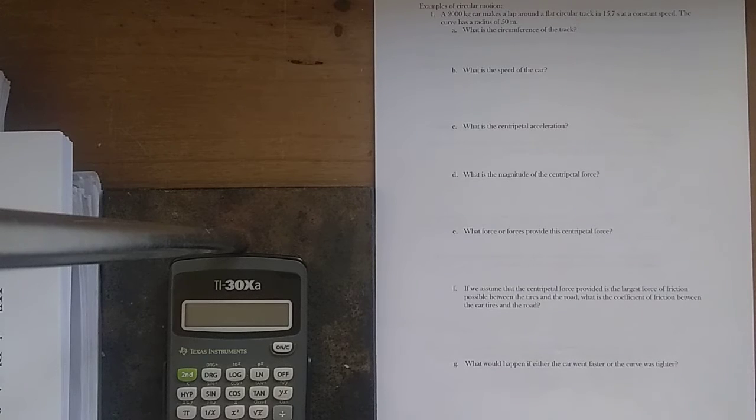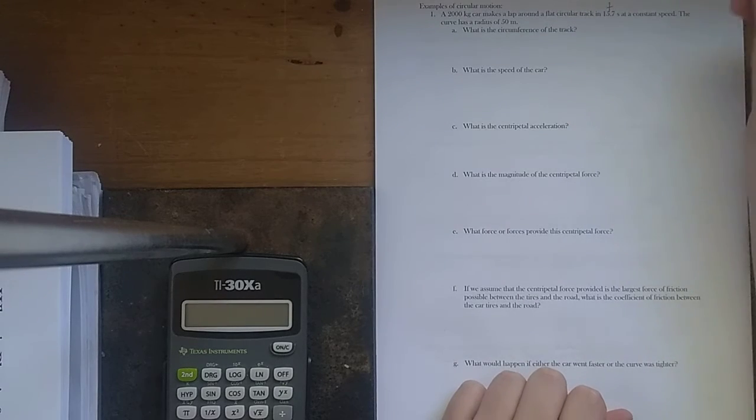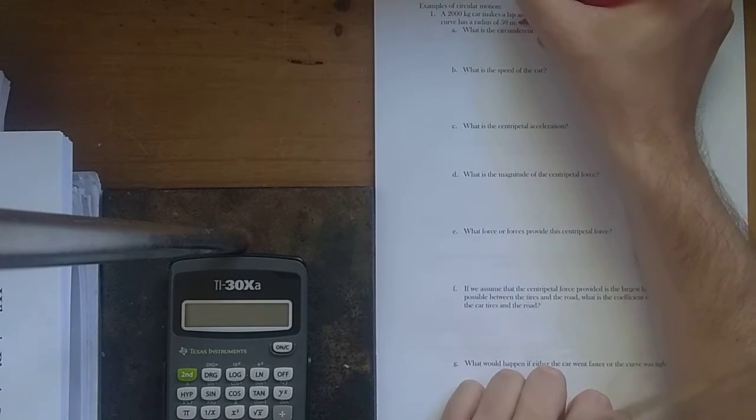Okay, let's try and see how far we can get through all of our different examples of circular motion. We're going to start off really easy, then go on to some harder ones. Number 1: a 2,000 kilogram car makes a lap around a flat circular track in 15.7 seconds at a constant speed. The curve has a radius of 50 meters.